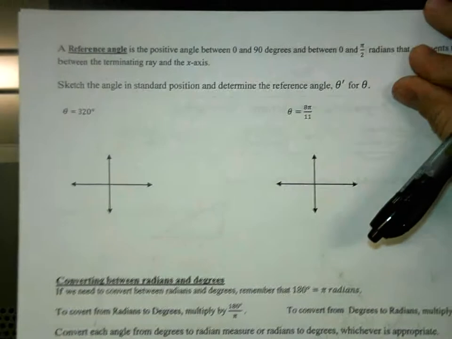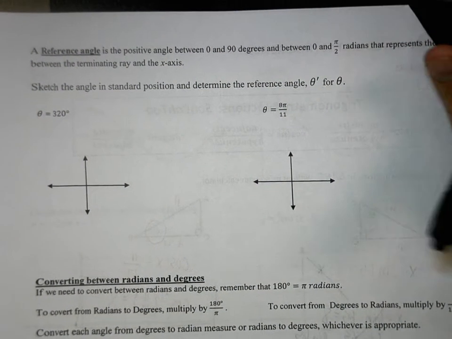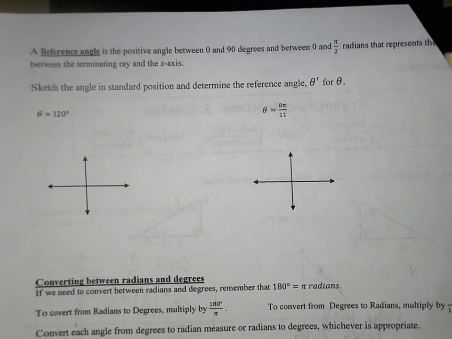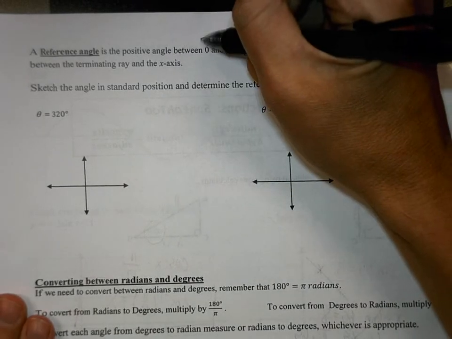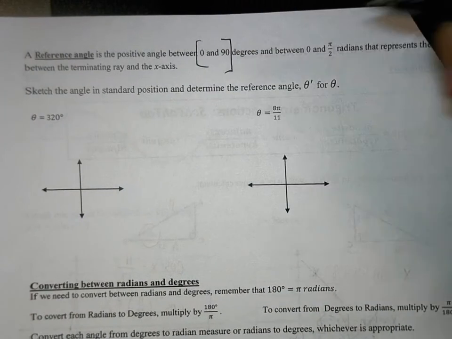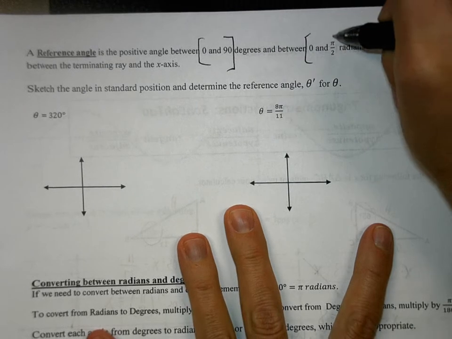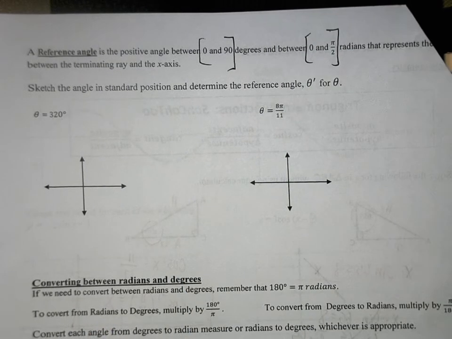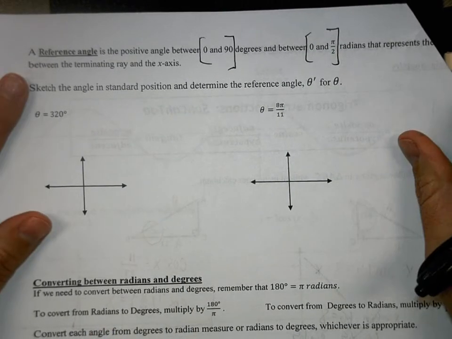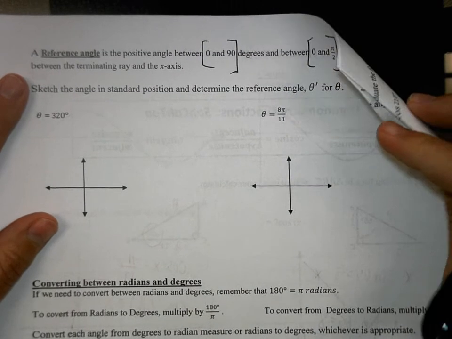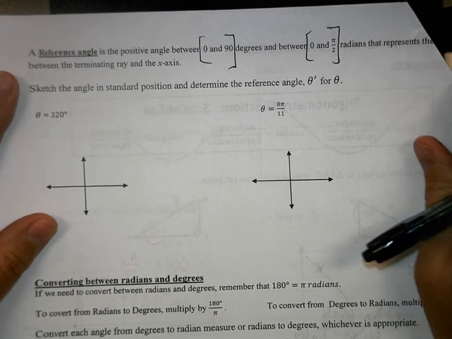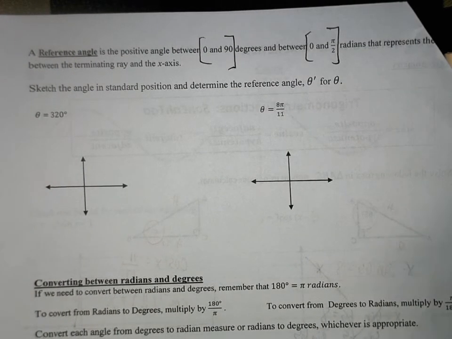Okay, the next thing is a reference angle. A reference angle is the positive angle between 0 and 90 degrees, or between 0 and pi over 2 radians. That represents the angle between the terminating ray and the x-axis. So remember that reference angles always go up to our x-axis.